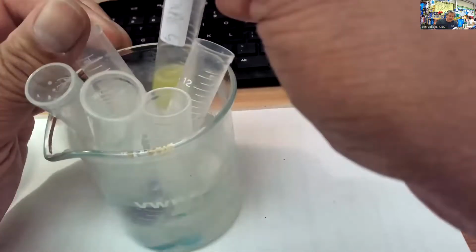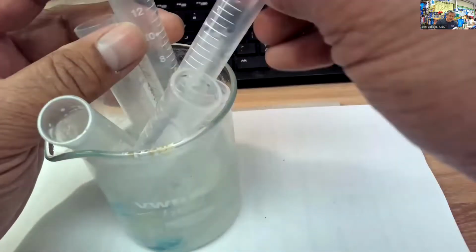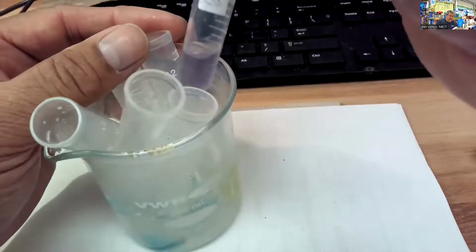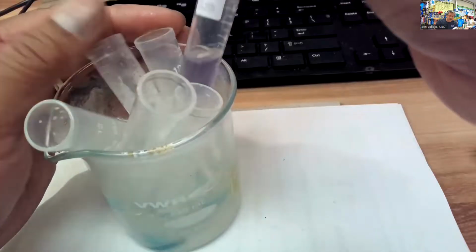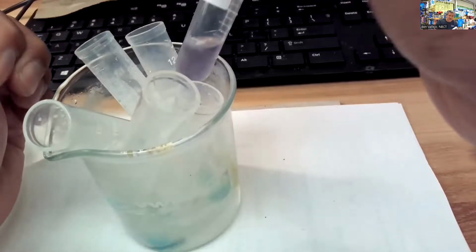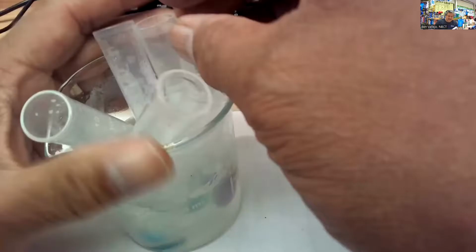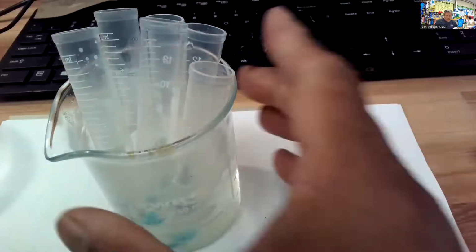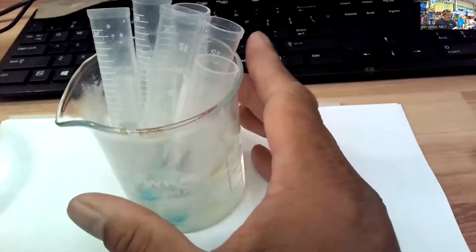And already I can say, whoa, it's definitely a different color. And what about the unknown? Did the unknown have a yellow, orange, or a red? In this case, no. Okay. So we'll let that run a little bit. But that is basically our lab.